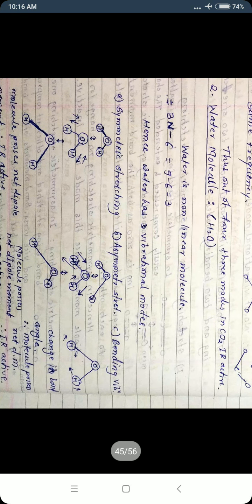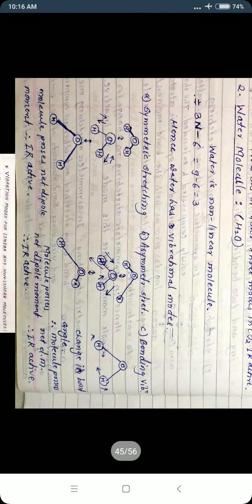Therefore 9 minus 6, that is 3 modes of vibration, shown here in the figure: symmetric stretching, asymmetric stretching and bending, only one bending. In-plane bending and out-of-plane bending are the same in the case of the water molecule. Therefore, on the basis of dipole moment, all three modes are IR active, because they show a change in dipole moment. This is the condition for IR spectroscopy.